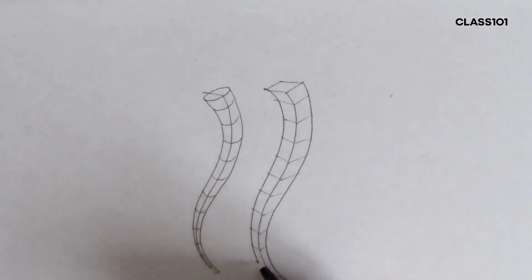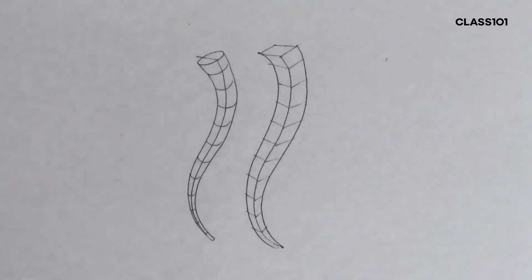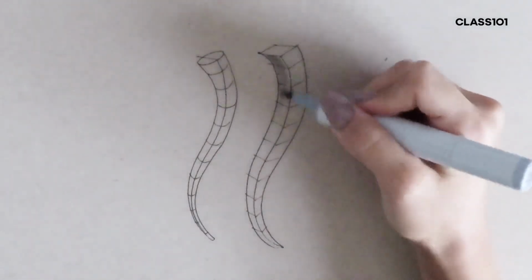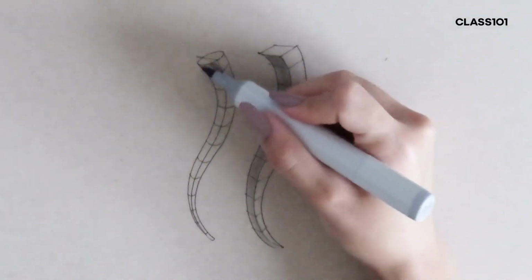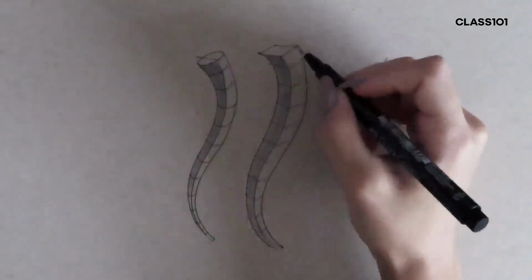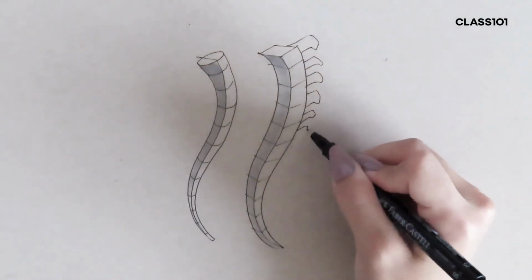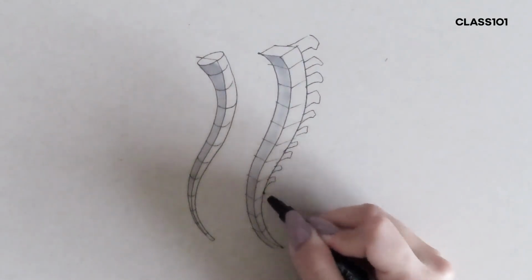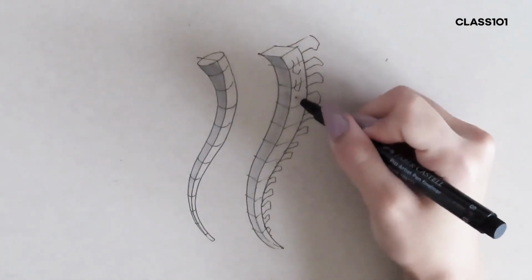So I used both of these shapes, but I would like to encourage you to use a rectangular form just because it shows the front and the side view very, very clearly. And I'm just going to coat each of these shapes with a Copic marker to show that clear divide from the front and the side. So even if you're using a completely rounded form, just be very aware of the volume of the spine and don't lose that form.